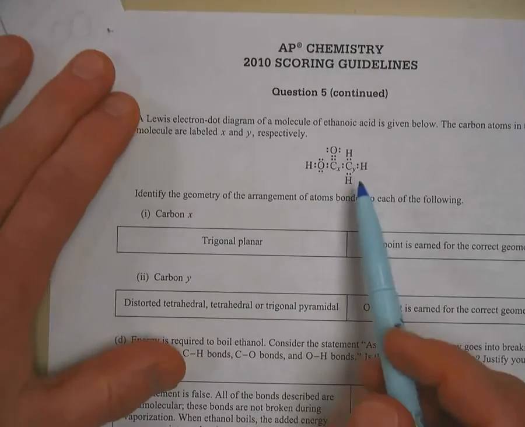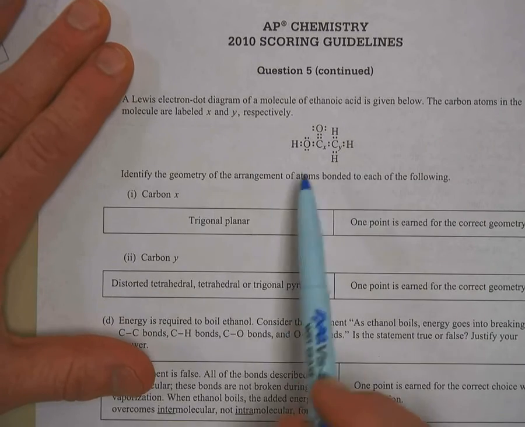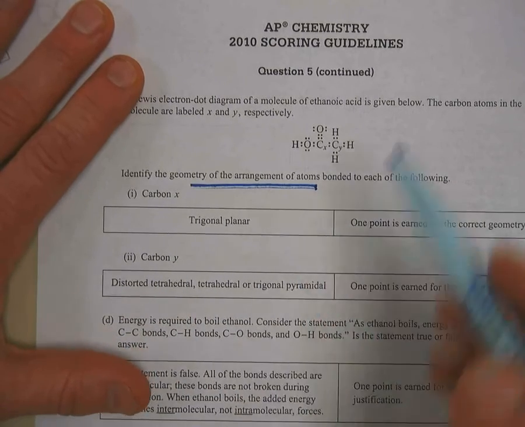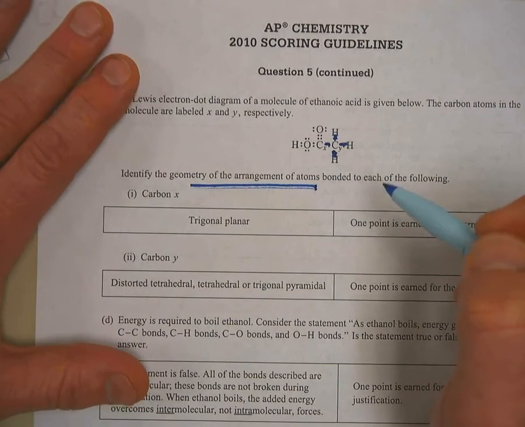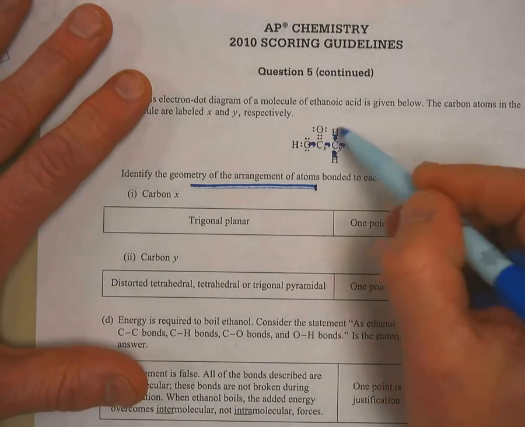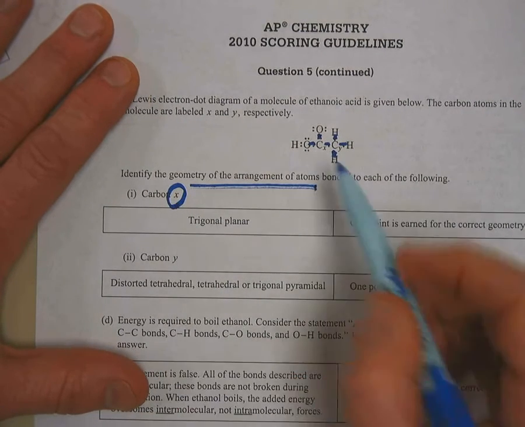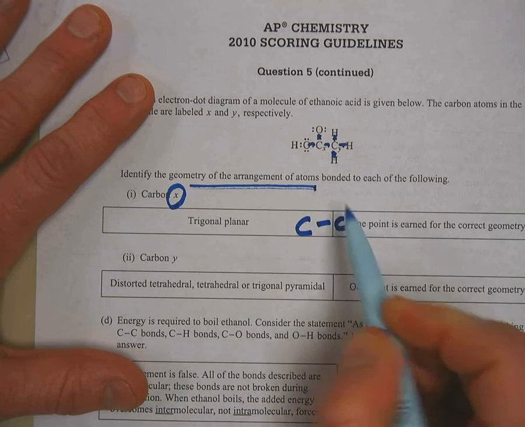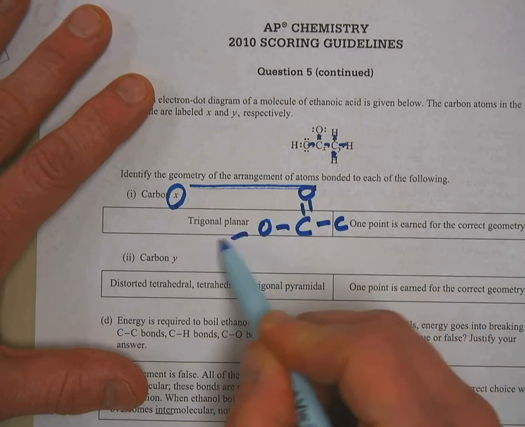The Lewis electron dot diagram of a molecule of ethanoic acid is given below. Carbon atoms in the molecule are labeled X and Y respectively. Identify the geometric arrangement of bonds. So they want to know the geometric arrangement right here of this carbon atom X. I'm going to draw it a little bit larger here. You can see it goes C, double bond O, and another OH right here.